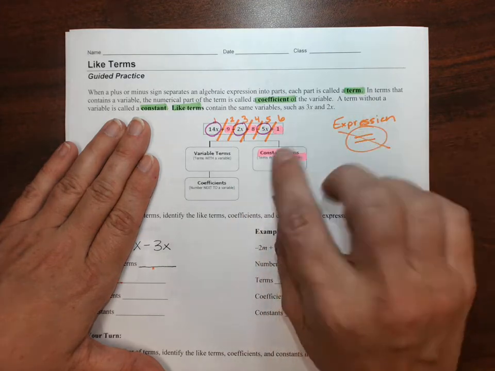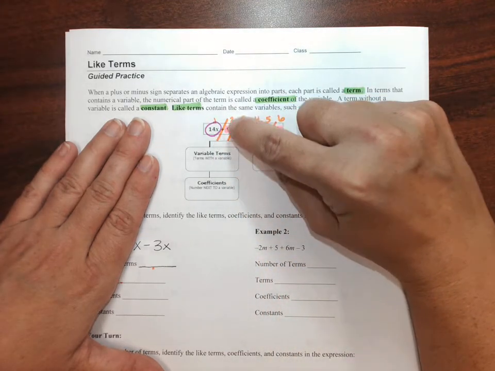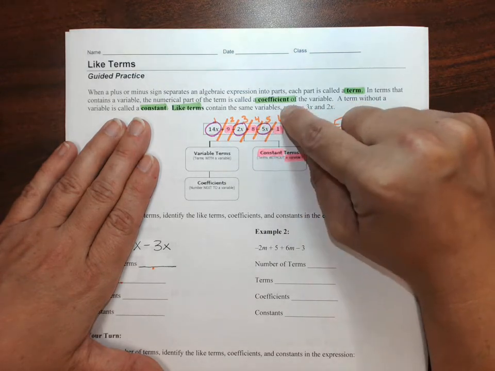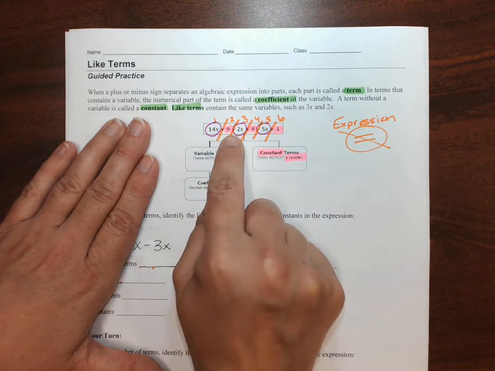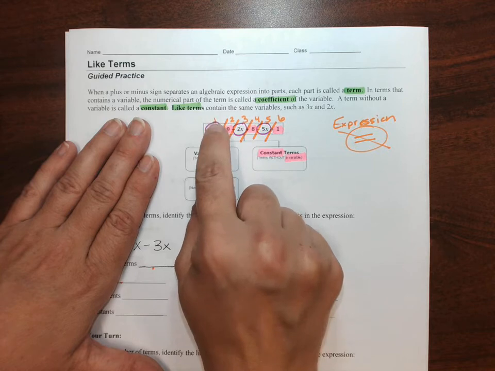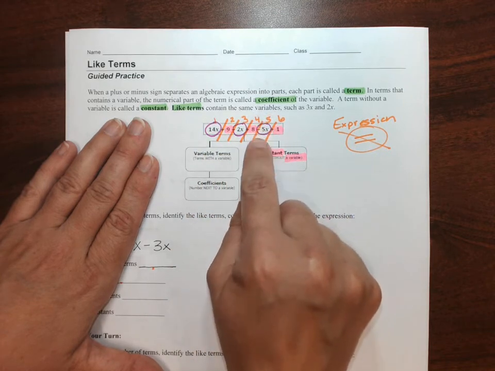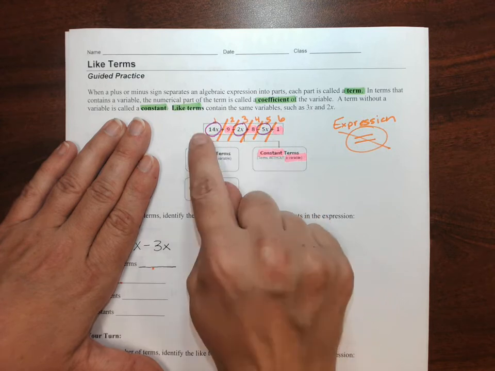Okay, so the very first thing I did was I came down with my orange lines here, and I put on each one a line separating my terms. So you can see here I have 1 term, 2 term, 3 term, 4 term, 5 term, 6 terms total.